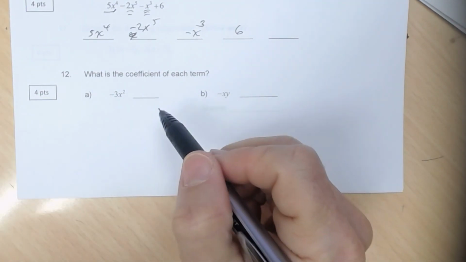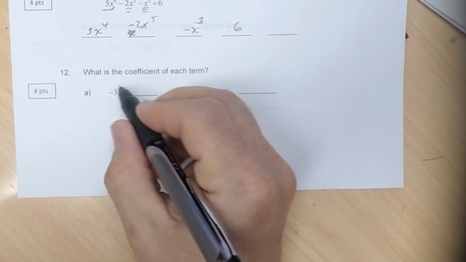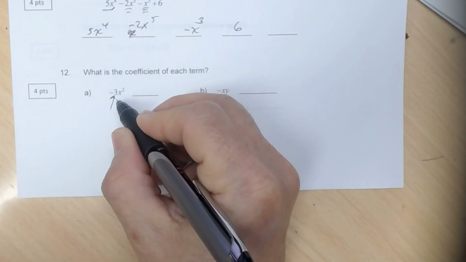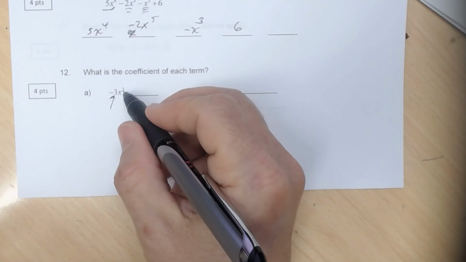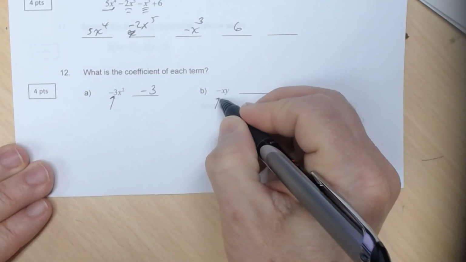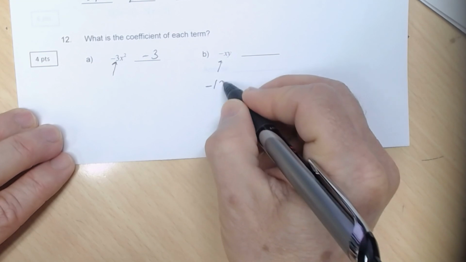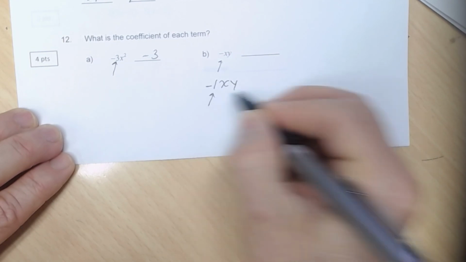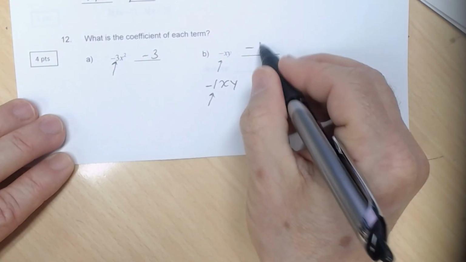Here you want to indicate the coefficient. The coefficient of a term is the number you're multiplying the variable by. So x squared is being multiplied by negative 3. Here, remember that this is understood to be the same thing as negative 1 times xy. So my coefficient is negative 1.